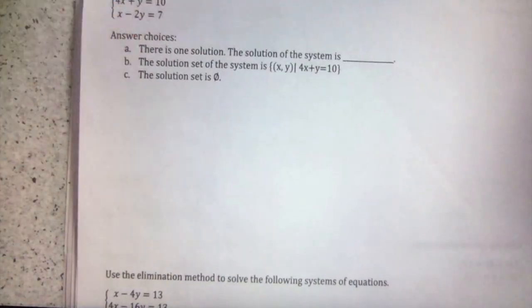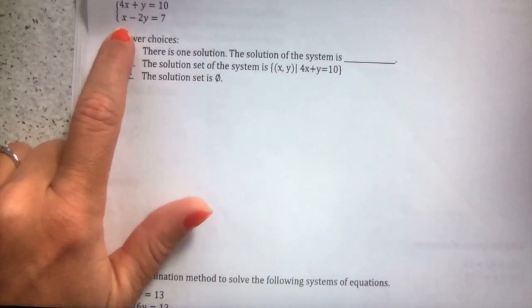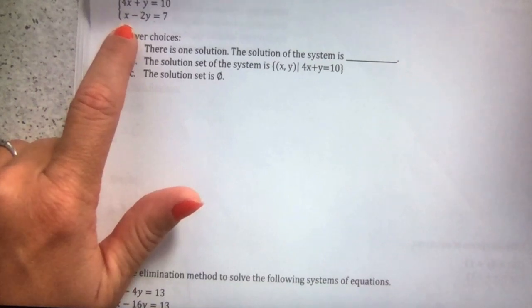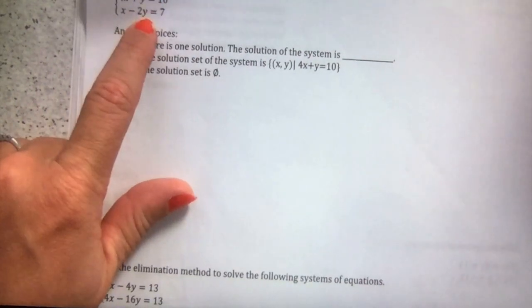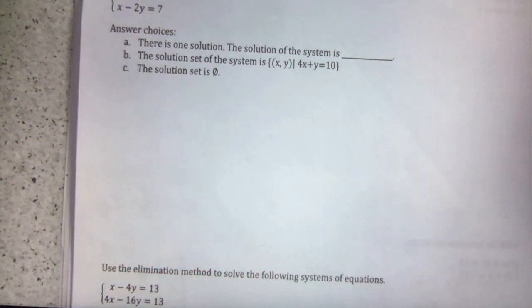Use the elimination method to solve the following systems of equations. We have 4x plus y equals 10 and x minus 2y equals 7. Last time we got x equals or y equals and we substituted that into an equation. Now I want to eliminate. If I were to add these two equations together, I want to eliminate either x or y. Right now we have 4x plus 1x, which is 5x, so x doesn't eliminate. y minus 2y gives us negative y, so they don't eliminate. So I need to make them eliminate.